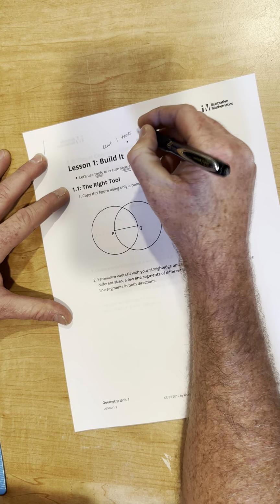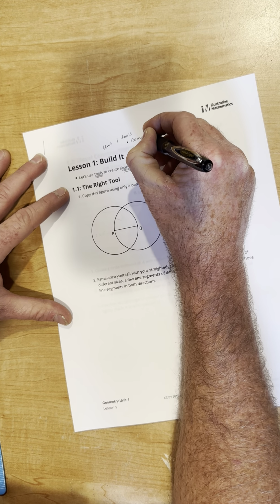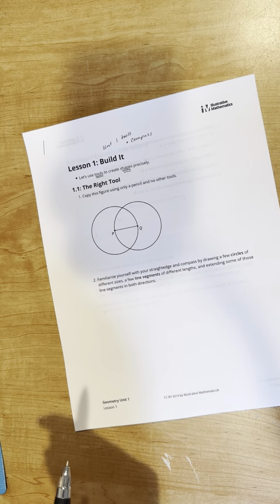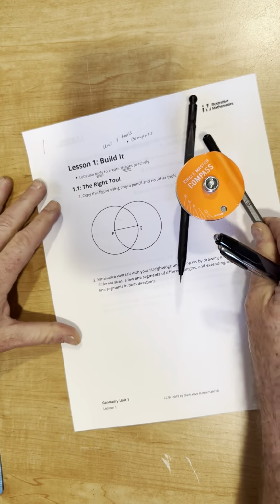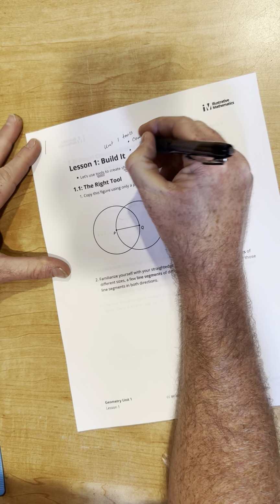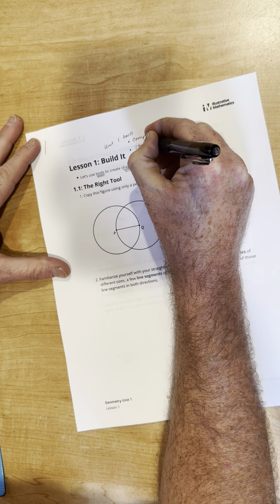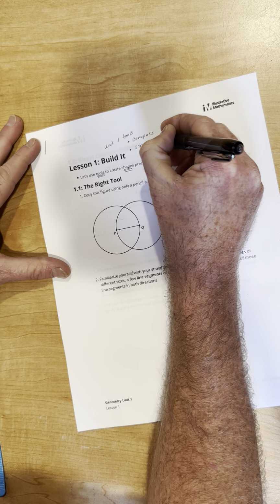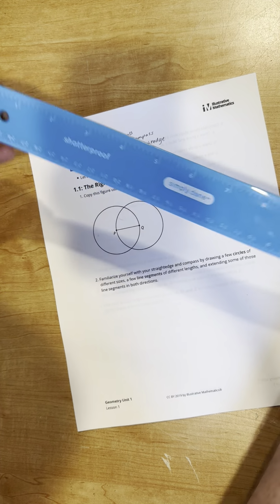include a compass. This is a compass. And a straight edge. And for me, I am using a ruler today for my straight edge.